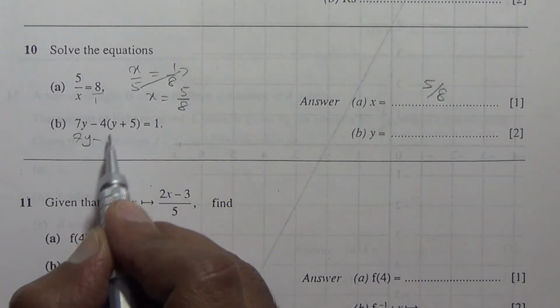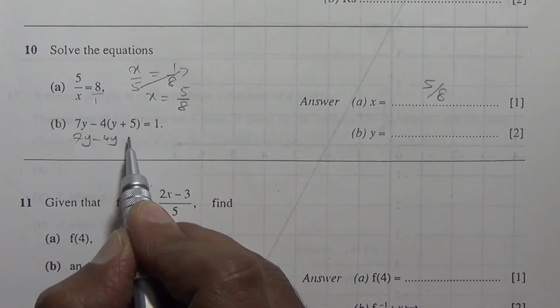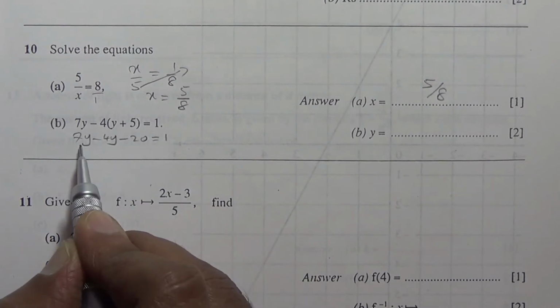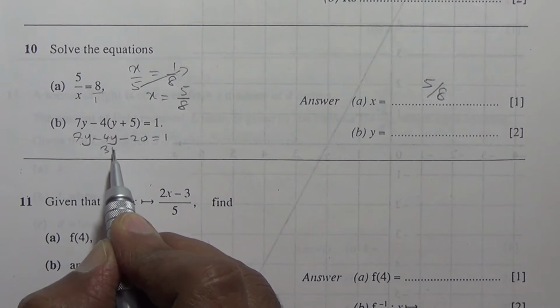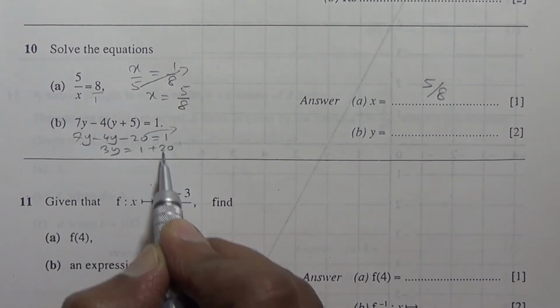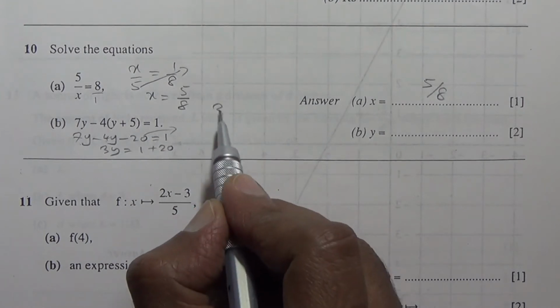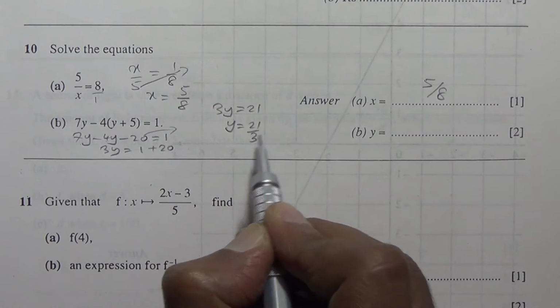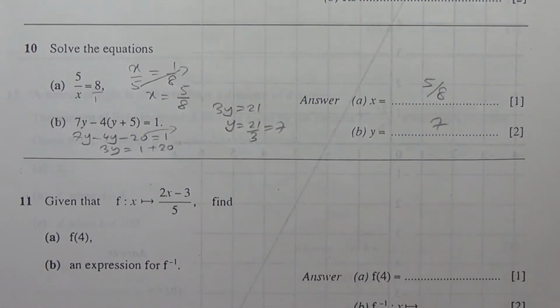7y minus 4 times y is 4y, minus 4 times 5 is minus 20, is equal to 1. 7y minus 4y is 3y is equal to 1. The 20 can go on the other side, plus 20, that makes 21. So 3y is equal to 21. Therefore, y is equal to 21 divided by 3, which makes it 7.